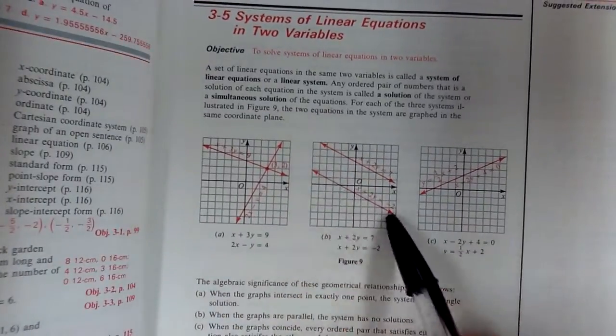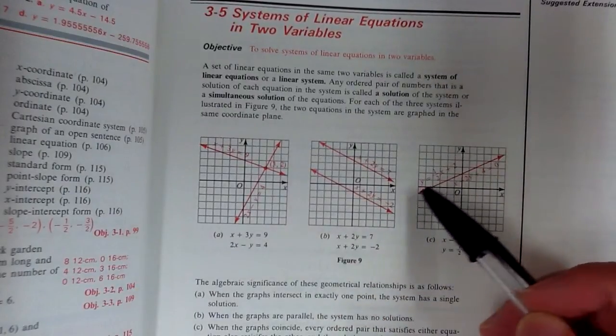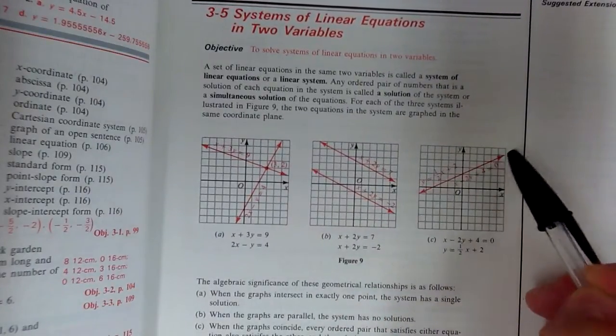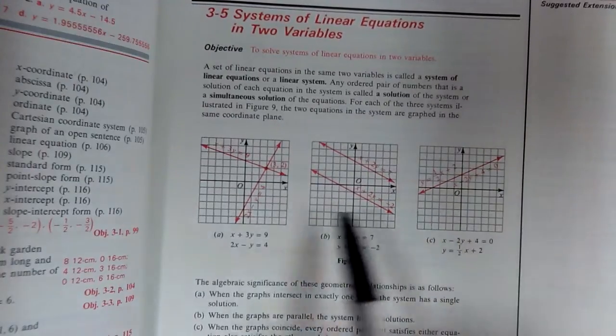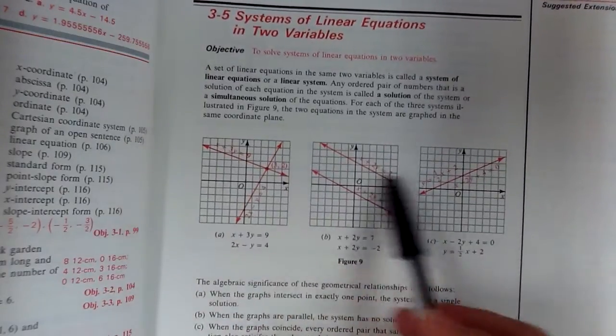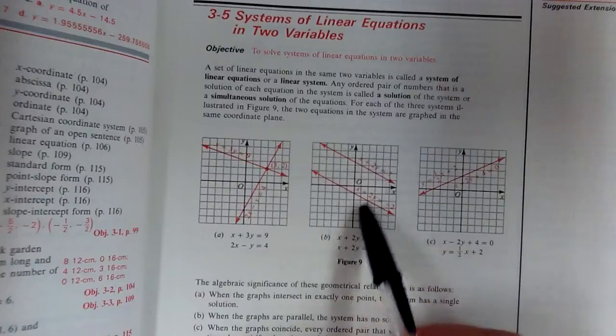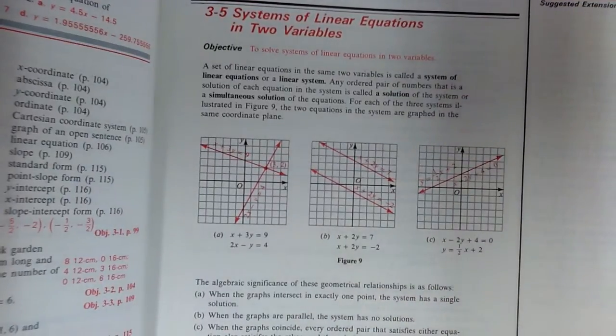This one, they don't intersect at all, so this one has no solution. This one, the two lines coincide with each other, so every point touches, so this one has an infinite number of answers. Again, when they cross over, there's only one point, so that's one answer. This one has no point in common, so there's no answer. This one has an infinite number of points in common, so this has an infinite number of answers. So you're going to get those kinds of situations.